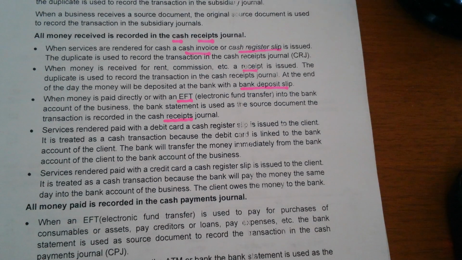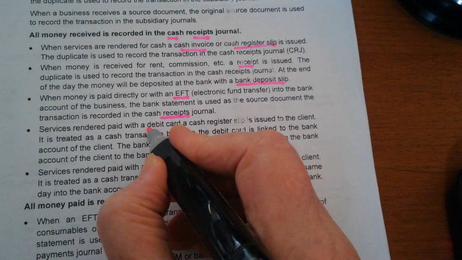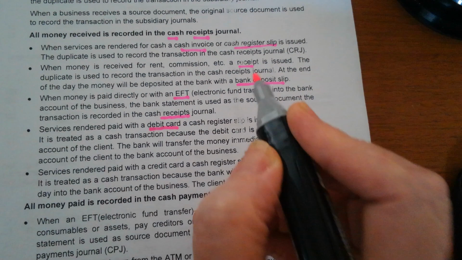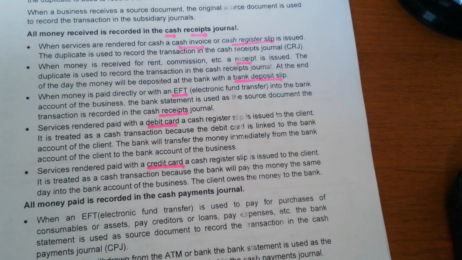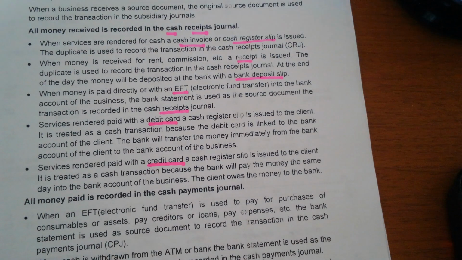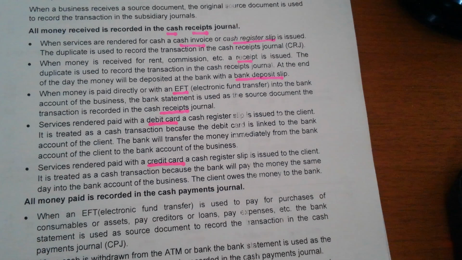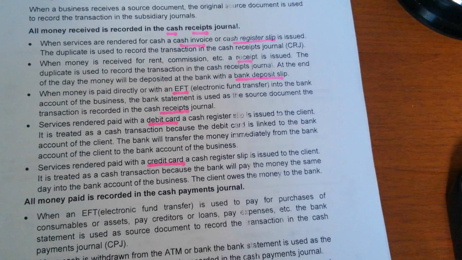Services rendered with a debit card. Now, it's very important that you must understand the difference between a debit card and a credit card. A debit card is connected to your bank account. So it's linked to your bank account.